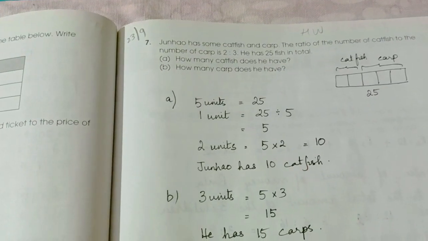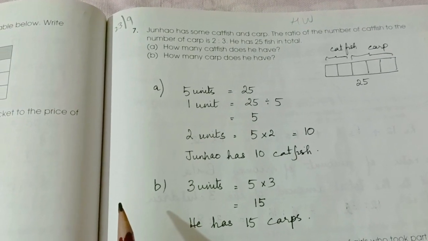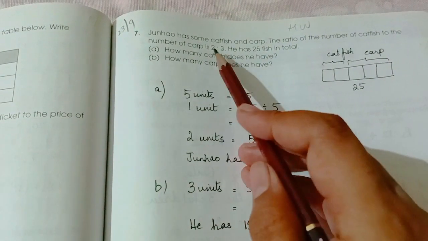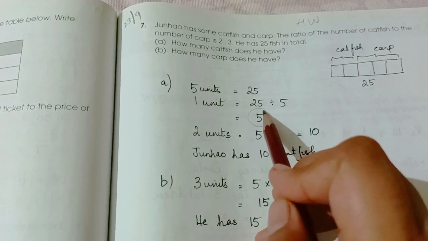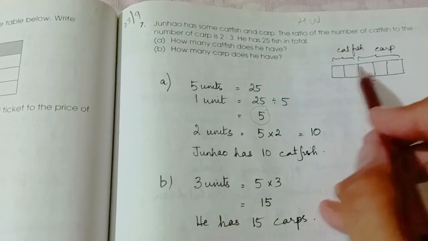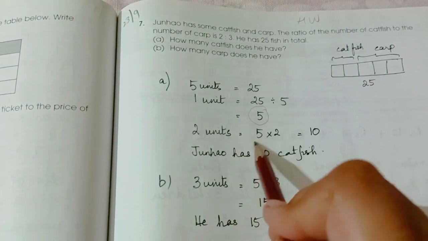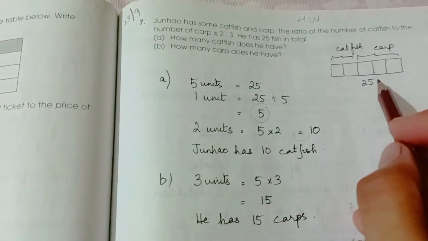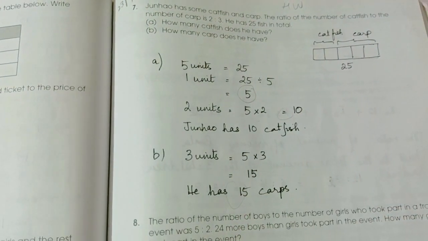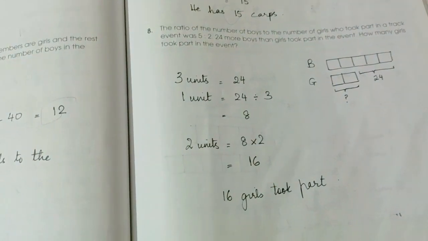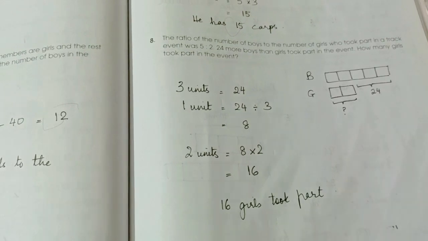Here again we have to solve this question according to the unit method. We have total 5 units, 2 plus 3 is 5, and 1 unit is 5, and we have total catfish 2 units. So 2 multiplied by 5 is 10. The remaining is 3 units of crab. So we have total 15 crabs. Same as before, we have to use this unit method in this question.